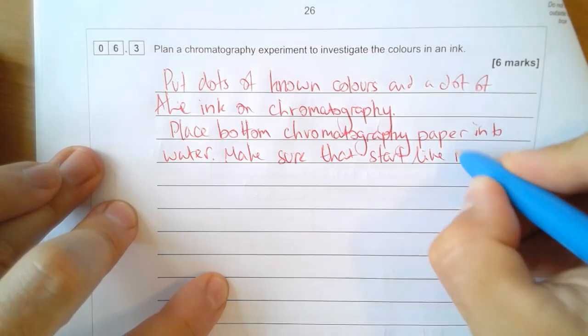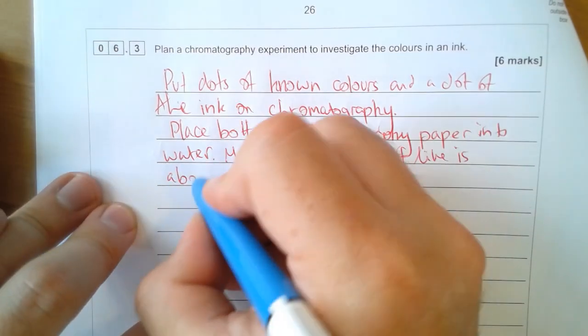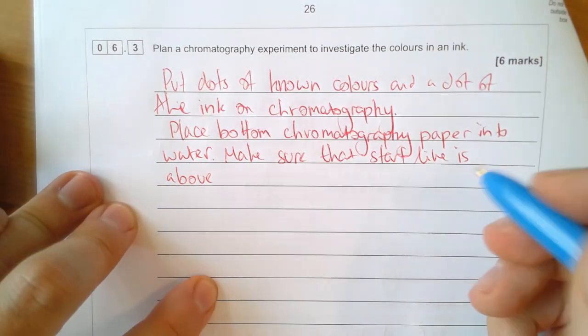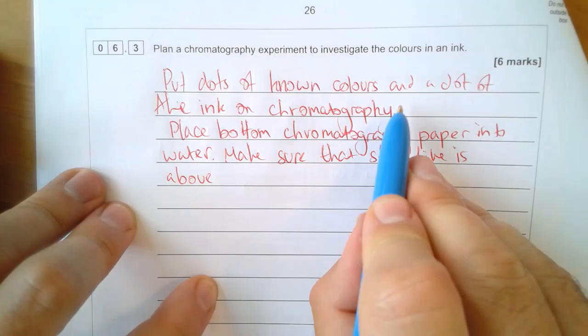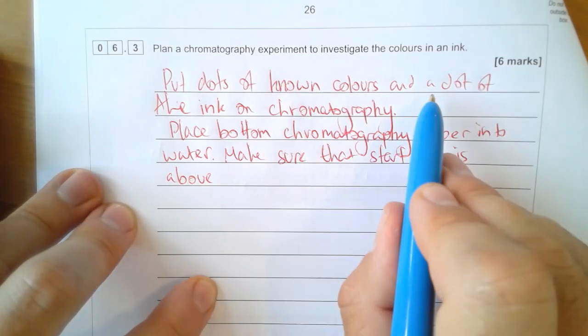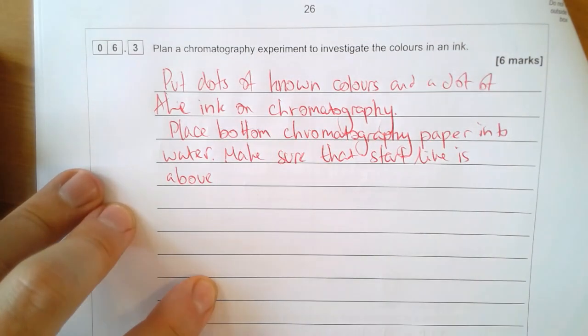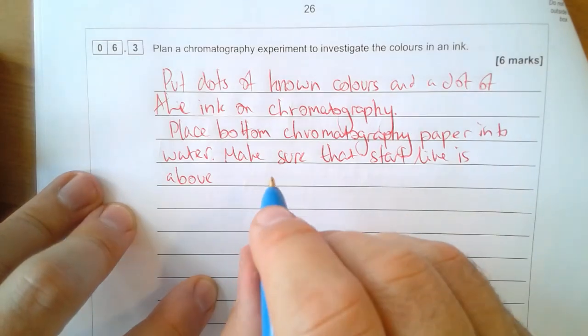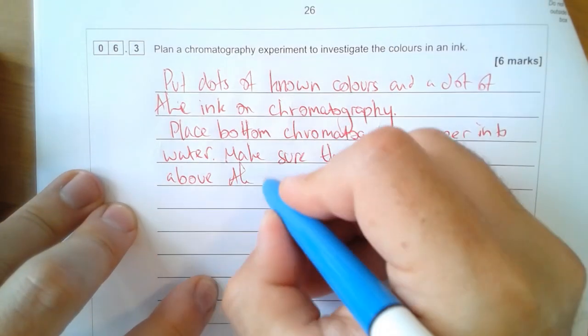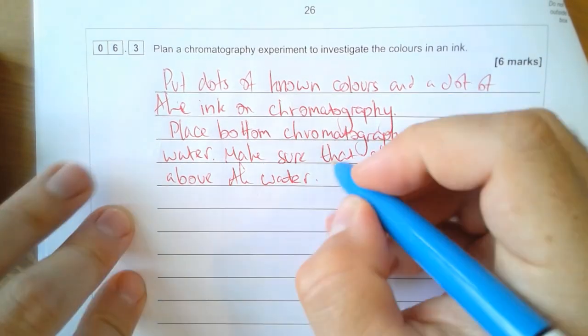So what you don't want to do is put your chromatography paper into the water and then submerge your dots of ink, because it's just going to dissolve in the water and it's not going to work. Make sure that the start line is above the water. So let the solvent rise up through the paper.